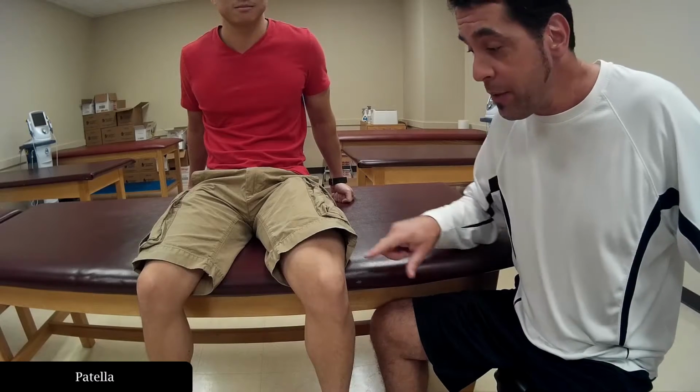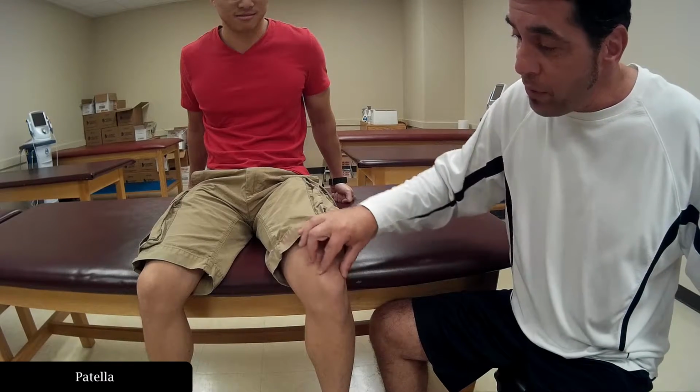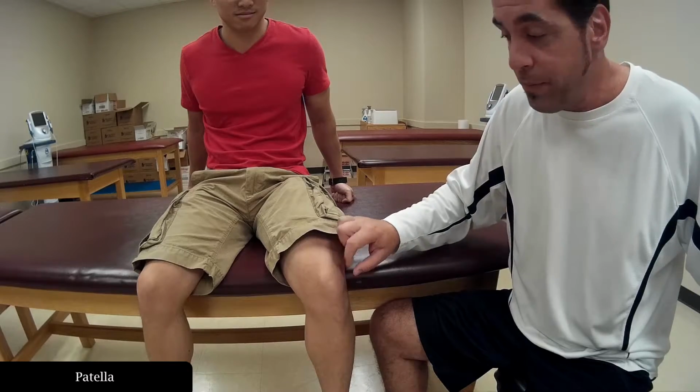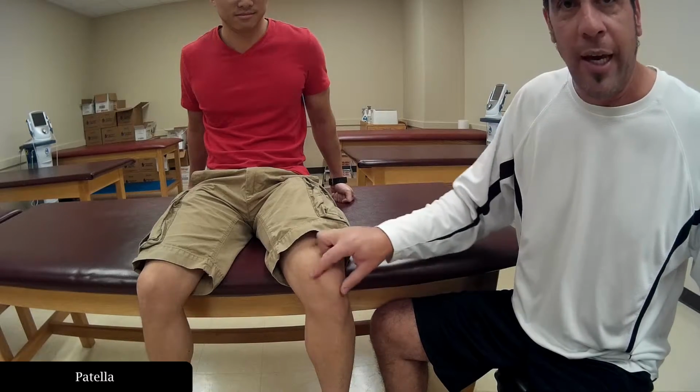This is the patella. It's the large sesamoid bone that glides over the knee joint. It's commonly called the kneecap.